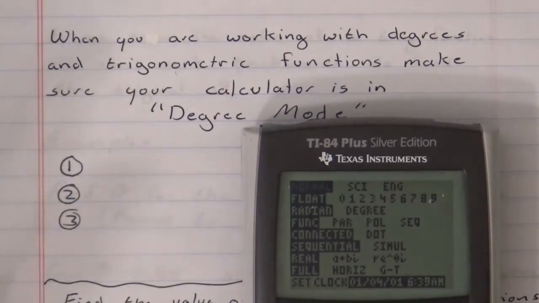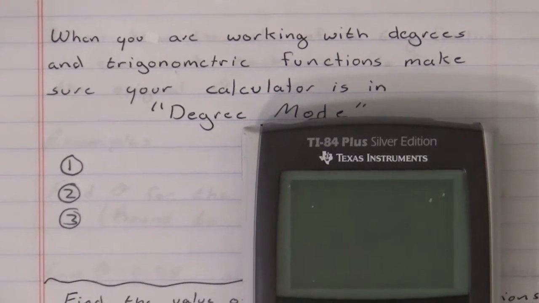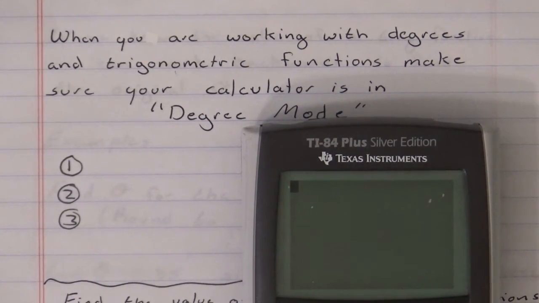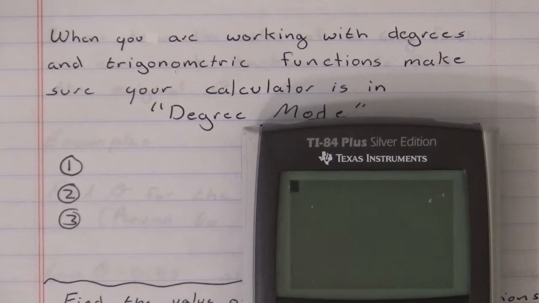Step 2, scroll down until you see the word degree and hit enter. And step 3, hit second, quit, and all is well. So you have just set this up in mode. Just to show it to you again, hit mode, go down to degree, hit enter, and then just exit out and you're ready to go.